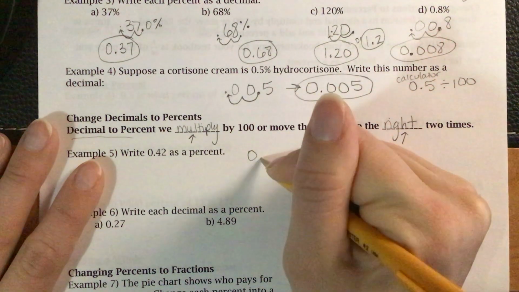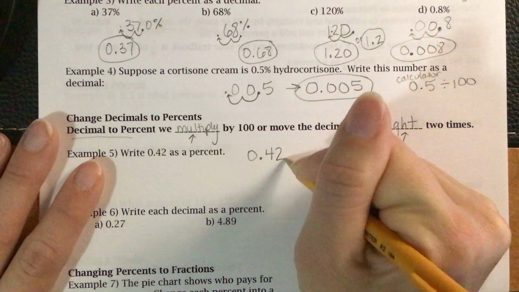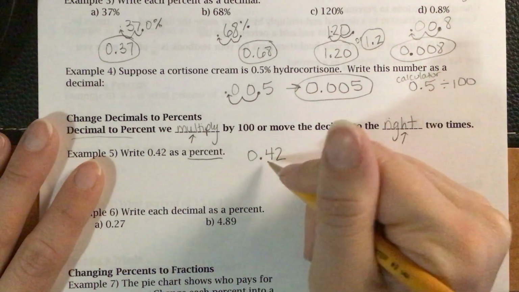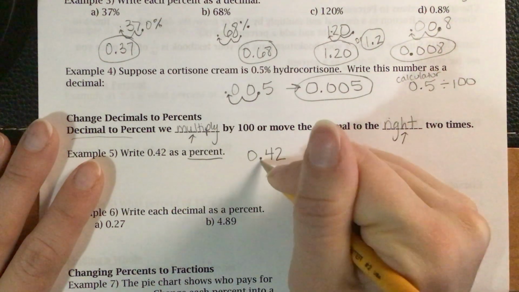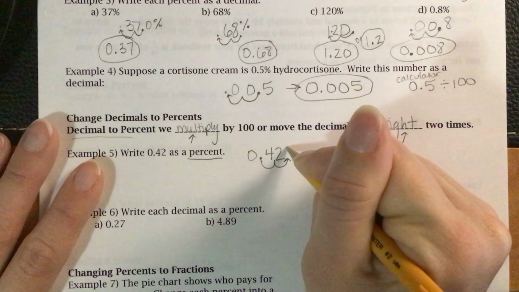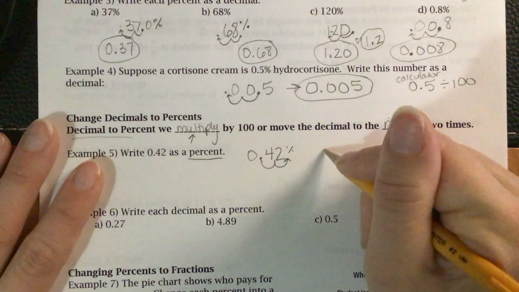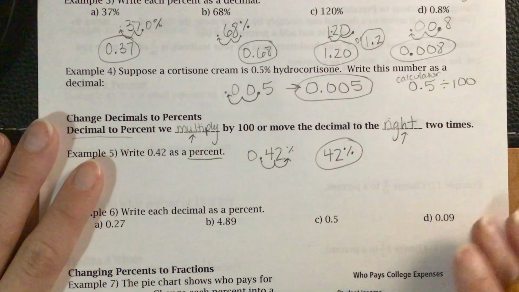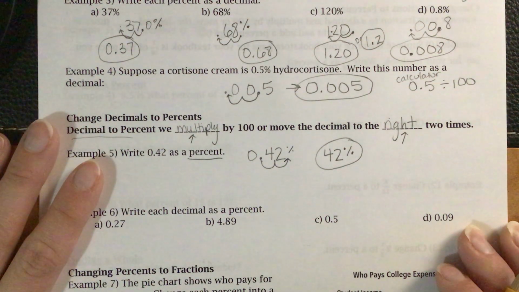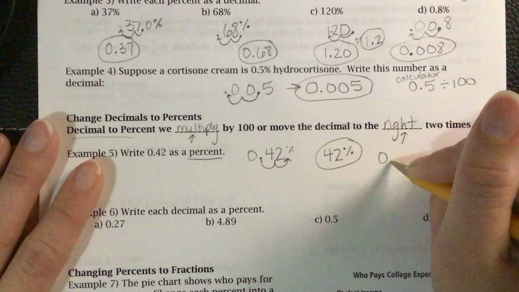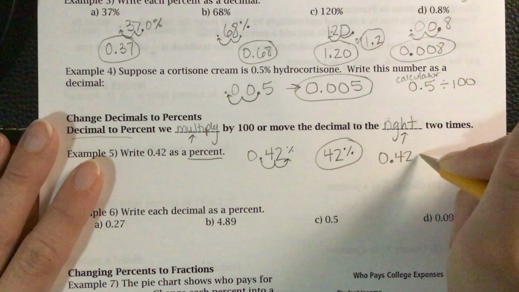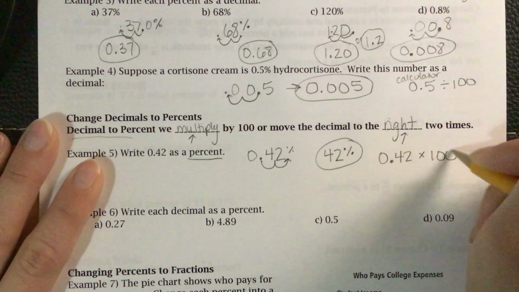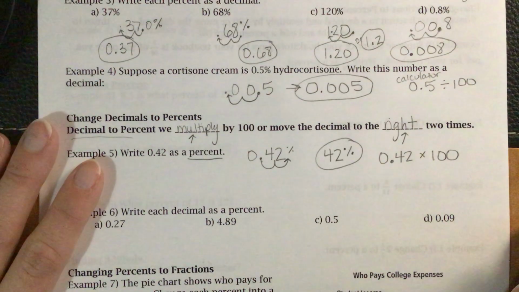So 0.42, no percent sign, we want to convert it to percent. We move it towards where the sign will go, 1, 2, and that's where the sign is going to go. So we end up with 42%. Again, that's the same as doing 0.42 times 100 in the calculator or by longhand.